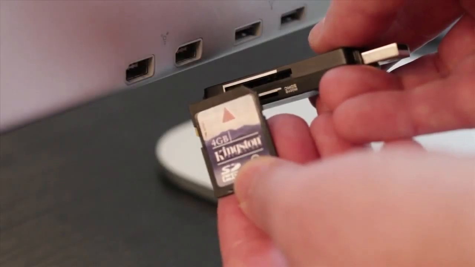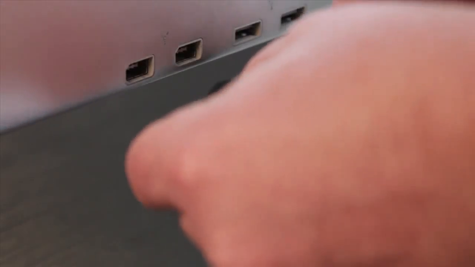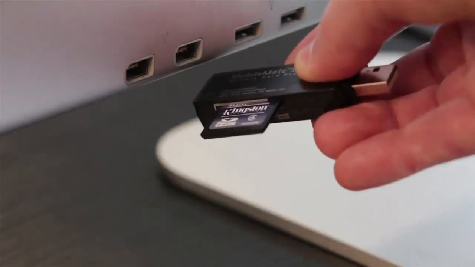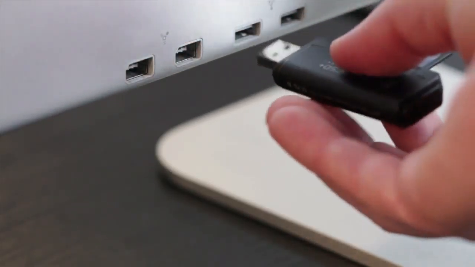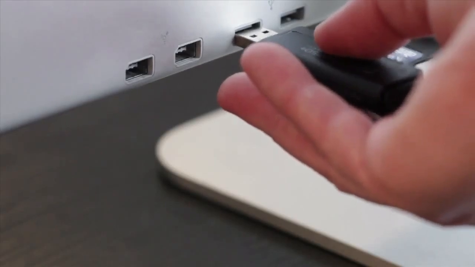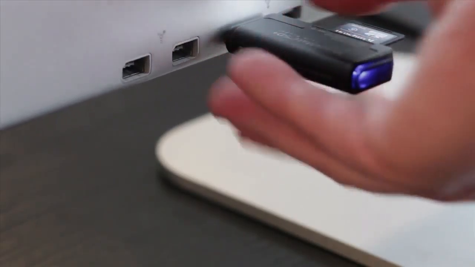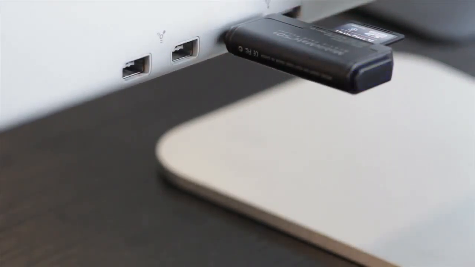Next is the secure digital card, which works in a similar way to the CF. Insert the card, then insert the reader into the USB port. As with the CF card, the light will flash and become solid once the card mounts on the desktop.